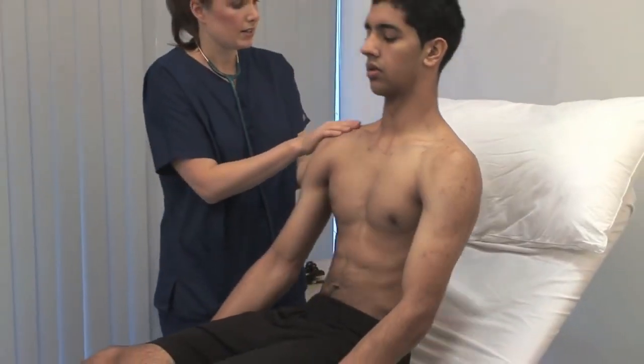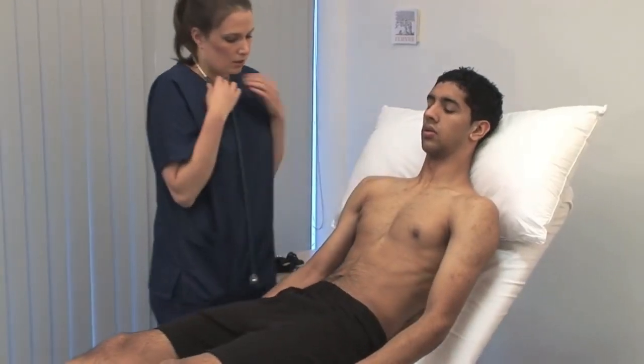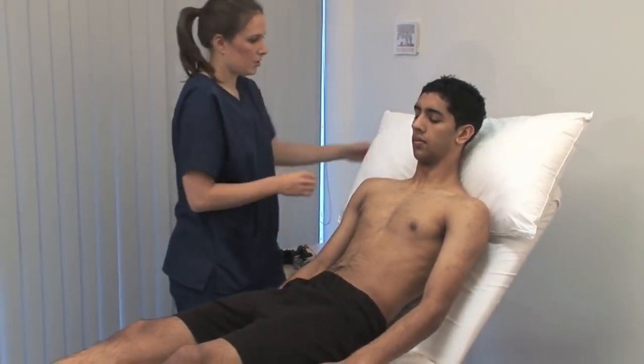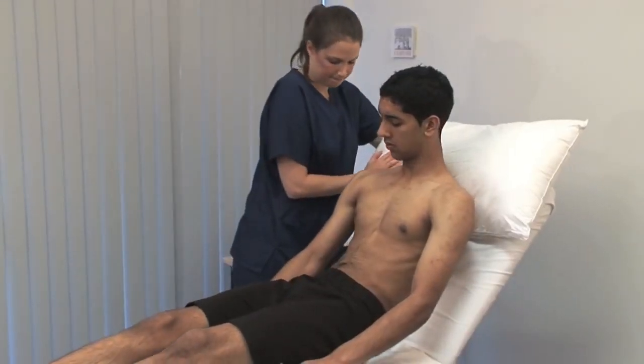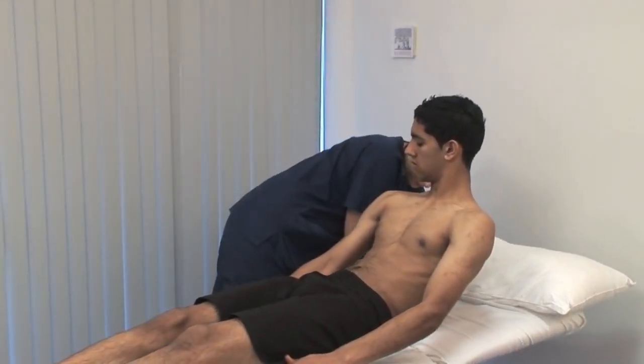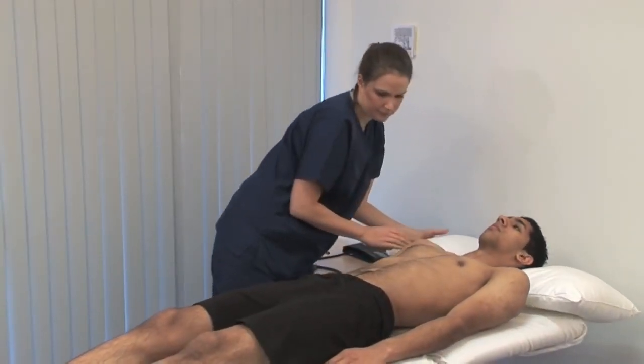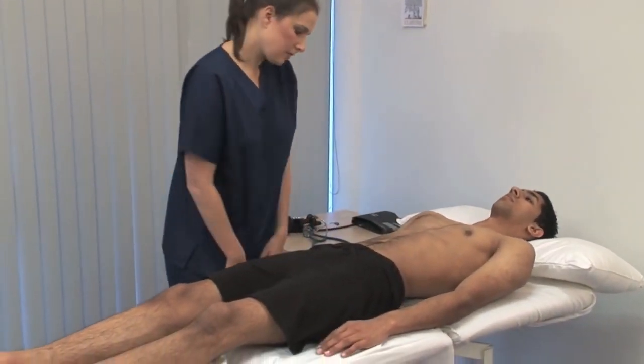Please lie yourself flat. Now examine the peripheral vascular system in the abdomen and legs. I'm just going to put you flat. Inspect the abdomen for visible pulsation or surgical scars. Palpate over the abdominal aorta.